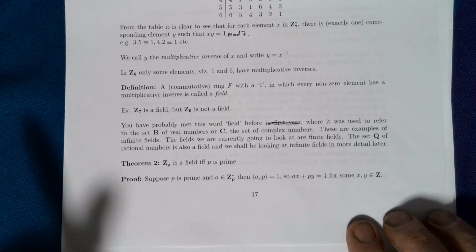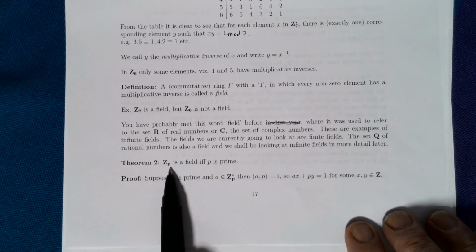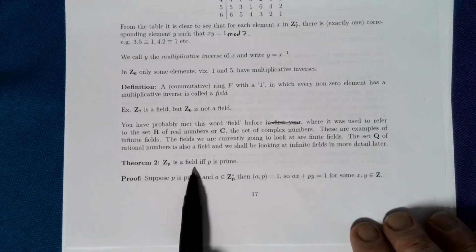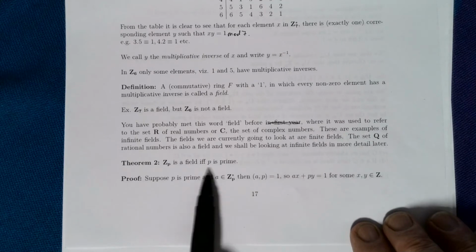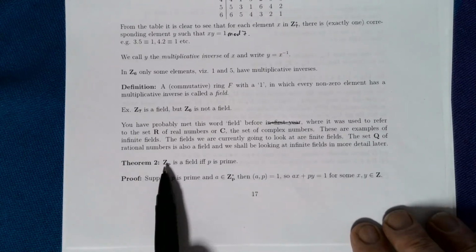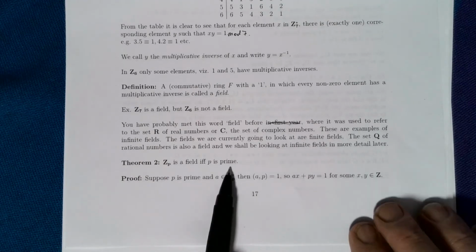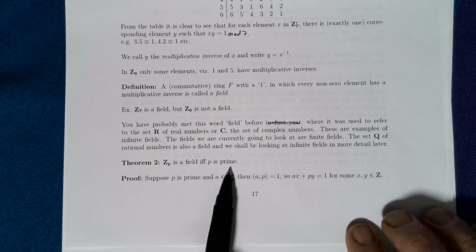So here's our second theorem. Lovely result. You've got Z sub P is a field if and only if P is a prime number. So enjoy that theorem, that's a lovely theorem. ZP is a field if and only if P is prime. And it's worth giving a little proof of this one.